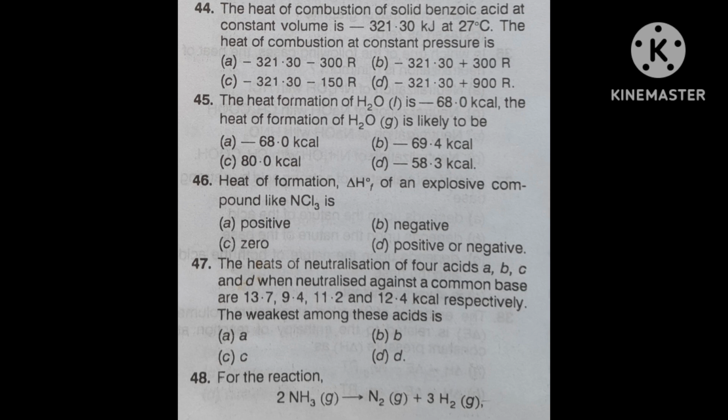The total number of moles of product in the gaseous state will be 4, and the reactant will be 2 moles only. 4 minus 2 is 2, and so delta H is equal to delta E plus delta N RT. Here delta H value will be more than delta E, because delta N is positive 2.